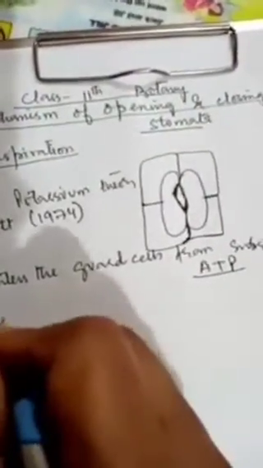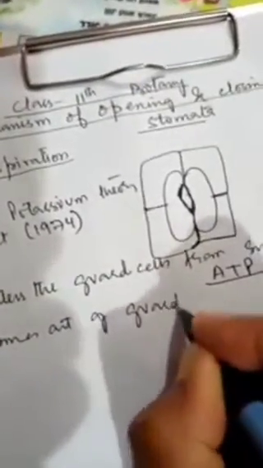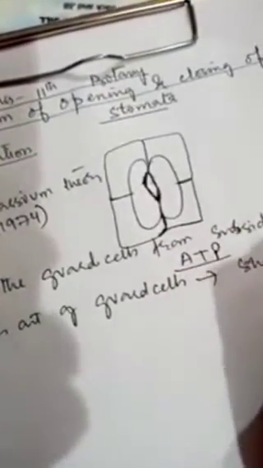When potassium ions come out of the guard cells, the stomata close.